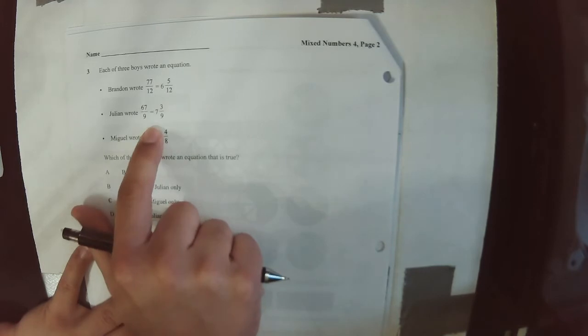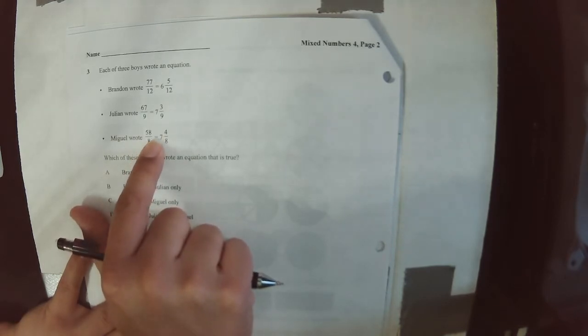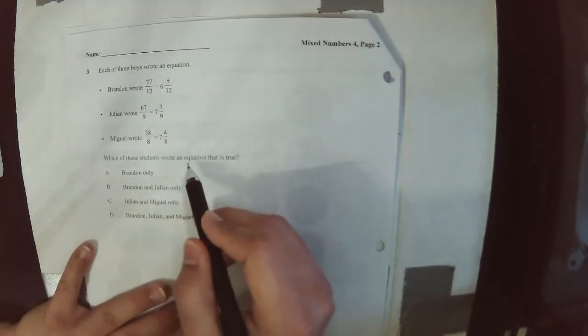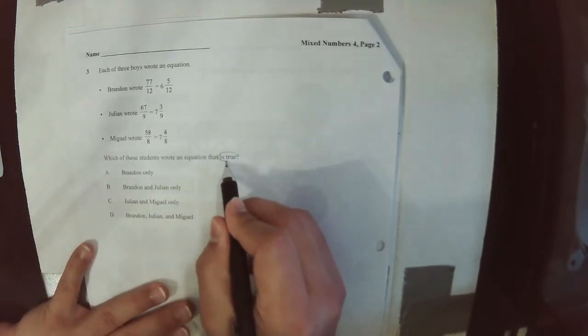Miguel wrote 58 out of 8 equals 7 and 4 out of 8. Which of these students wrote an equation that is true? So they're telling us that some of these boys might have wrote an equation that isn't correct. There's a mistake with it.